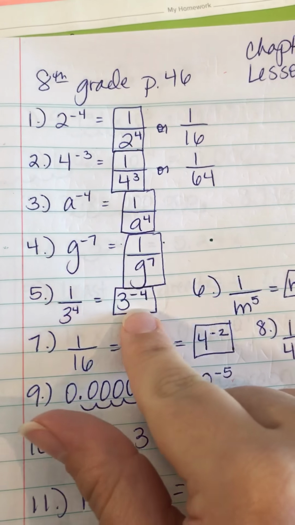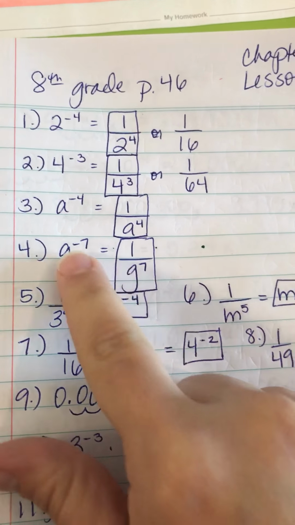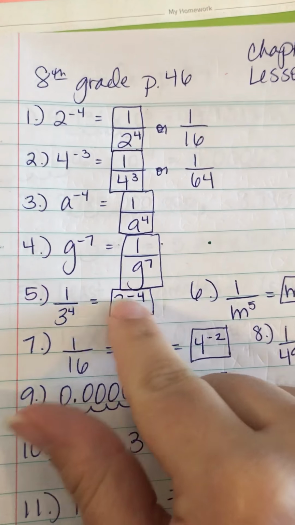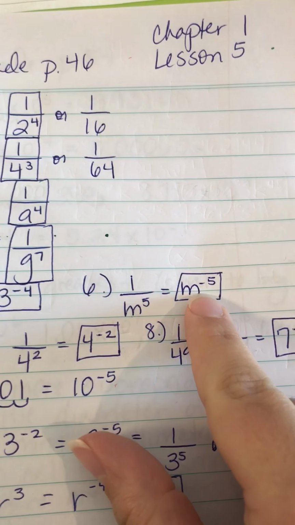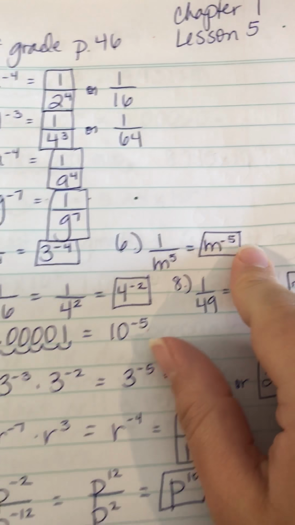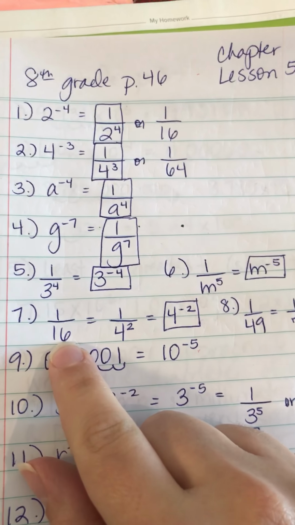Easy enough, we move it to the numerator, make it 3 to the negative 4th power. So these are inverses, so same thing here, okay? 1 over 5, m to the 5th power would become m to the negative 5th power. We move it to the numerator and make it a negative exponent.